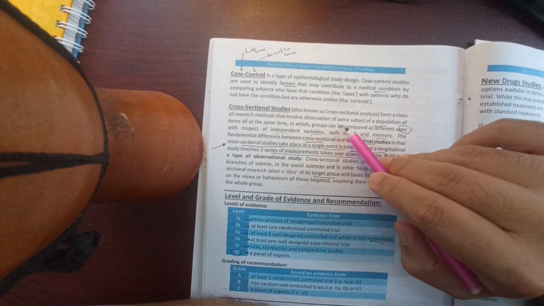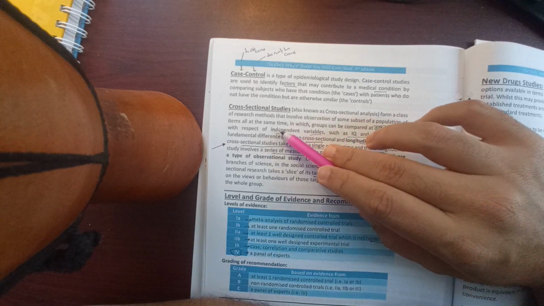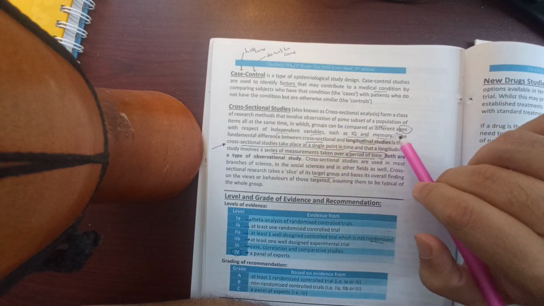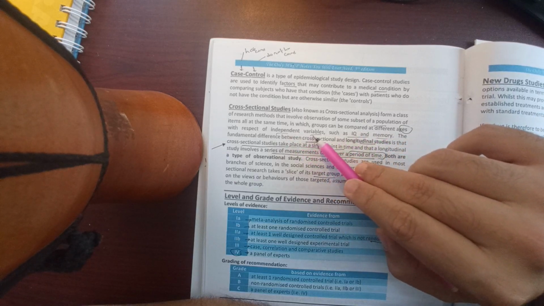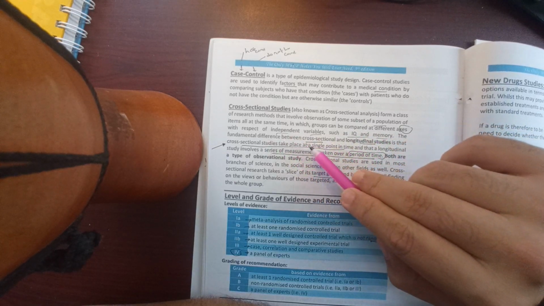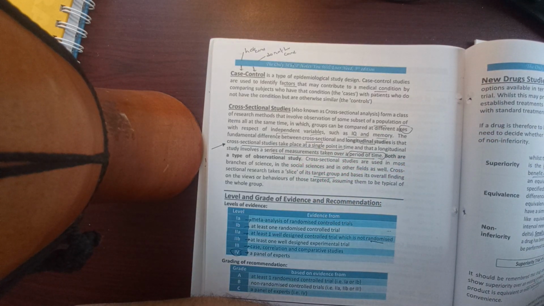Cross-sectional studies form a class of research methods that involve observation of some subset of a population of items all at the same time, in which groups can be compared at different ages with respect to independent variables such as IQ and memory. The fundamental difference between cross-sectional and longitudinal studies is that a cross-sectional study takes place at a single point in time, while a longitudinal study involves a series of measurements taken over a period of time. Both are a type of observational study. Cross-sectional studies are used in most branches of science, in the social sciences and other fields as well. It takes a slice of the target group and bases its overall findings on their views or behavior.